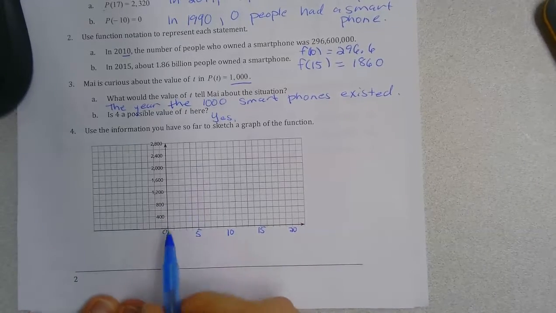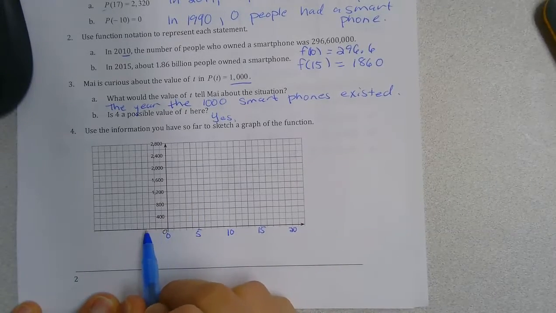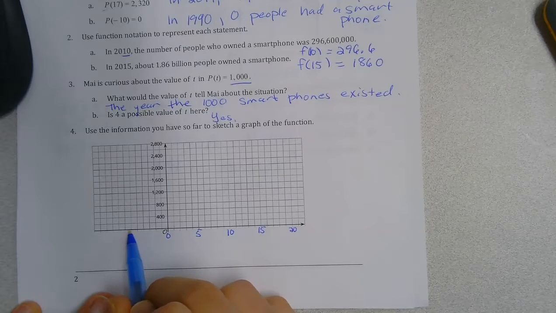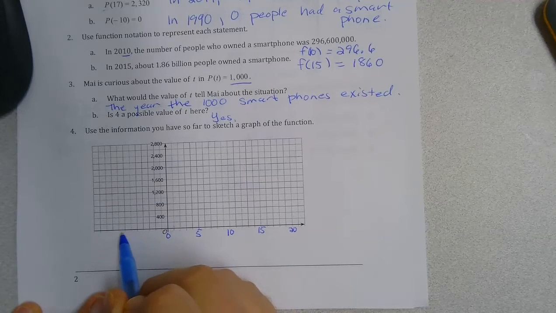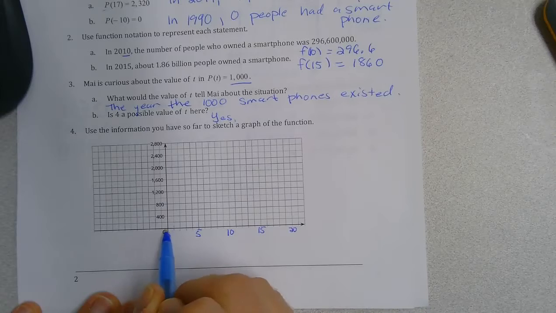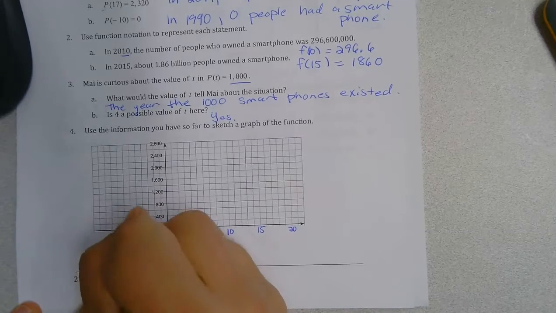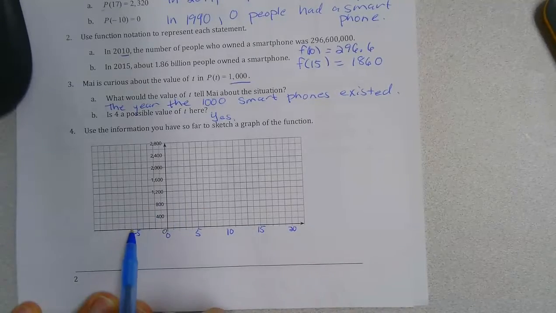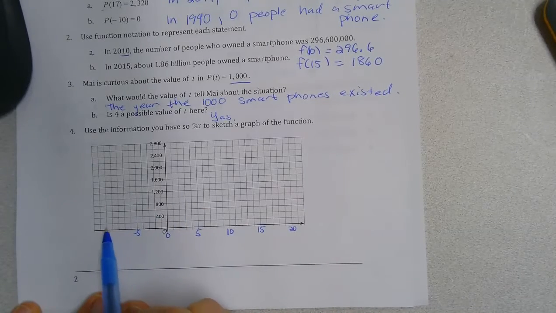And then we can go backwards too. So -1, -2, -3, -4, -5, -6. So let me count again, sorry. -1, 2, 3, 4, 5. I'm going to mark the -5. -6, 7, 8, 9, 10.